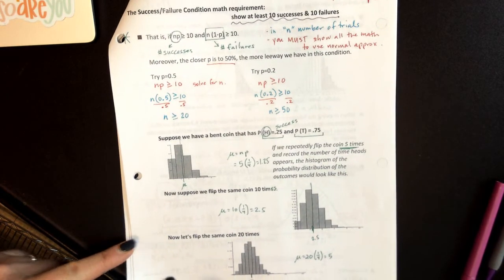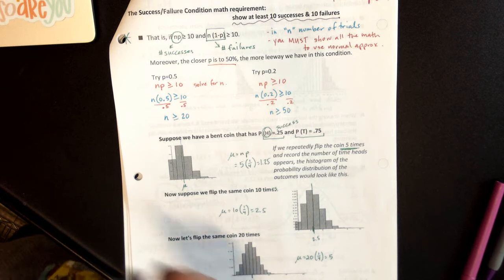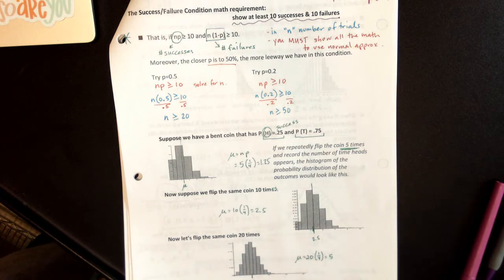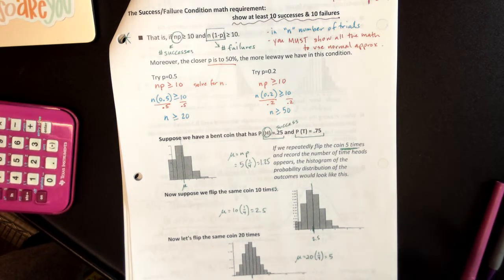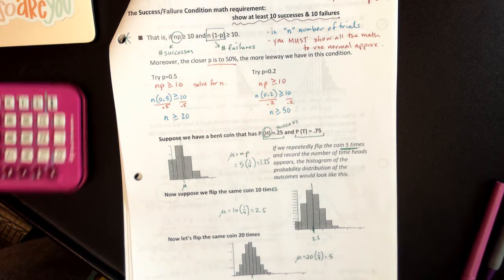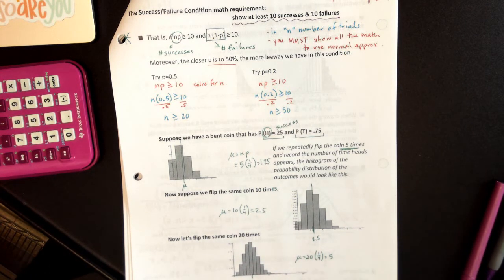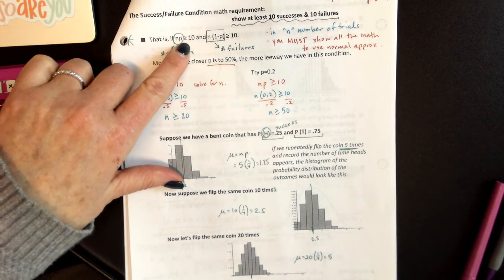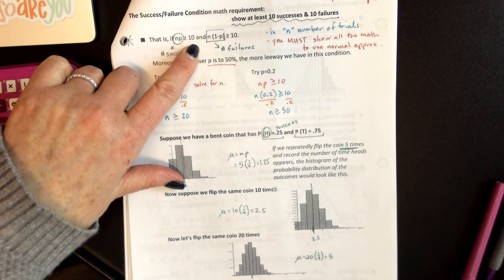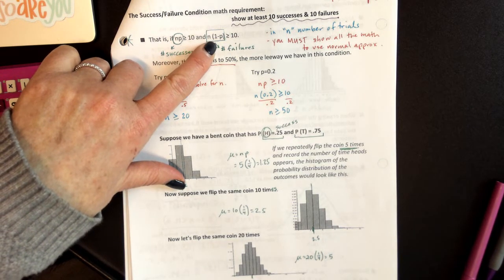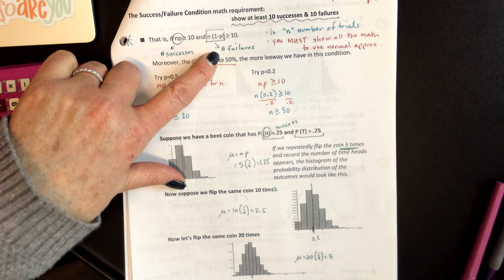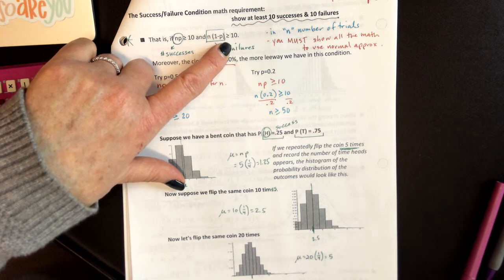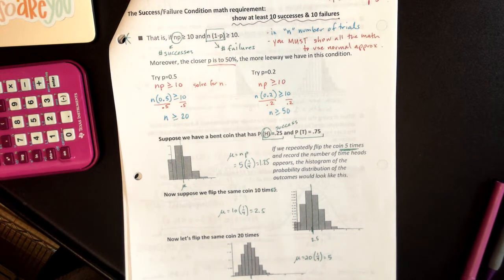So the success-failure condition, we have to check for normalcy, check if we can use not only a binomial, but is it under normal conditions. So if np is greater than or equal to 10, and n times 1 minus p, remember that's number of failures, is greater than or equal to 10, then we can move forward with our normal.